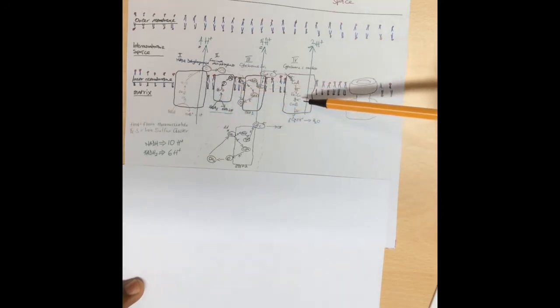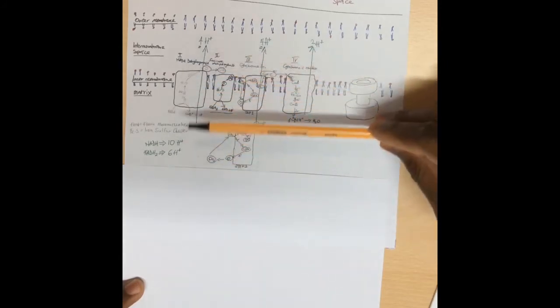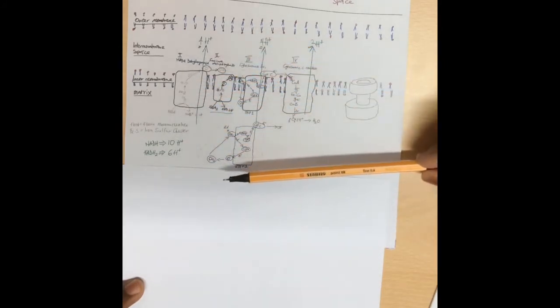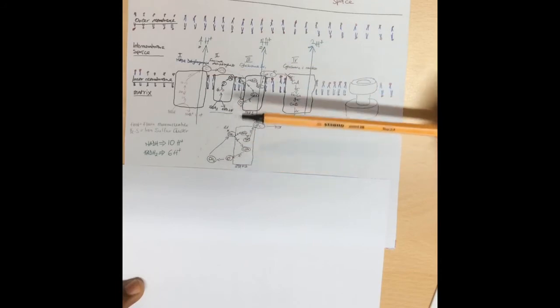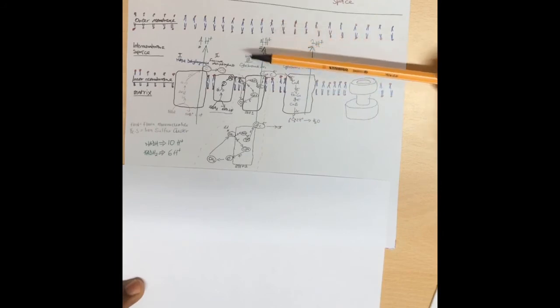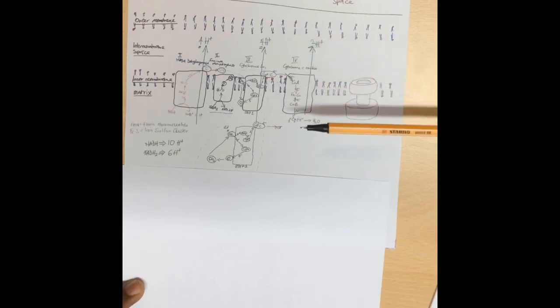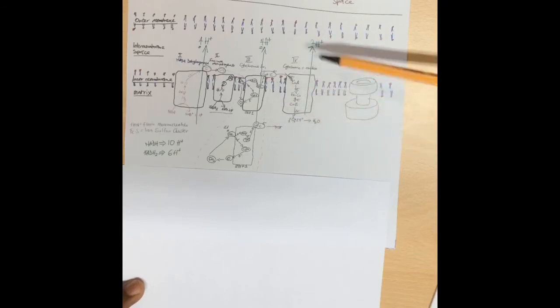Now, the whole point of the electron transport chain is to produce an electrochemical gradient of protons in the intermembrane space, and this imbalance of protons creates the energy needed for the production of ATP during the oxidative phosphorylation pathway that happens in this enzyme here.